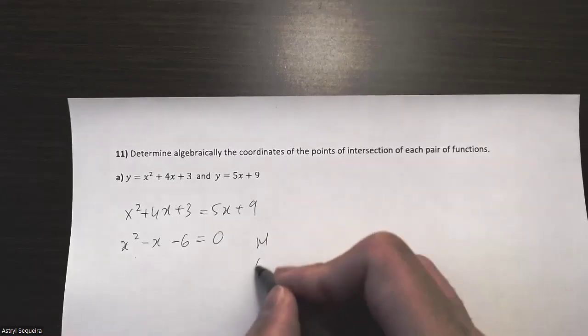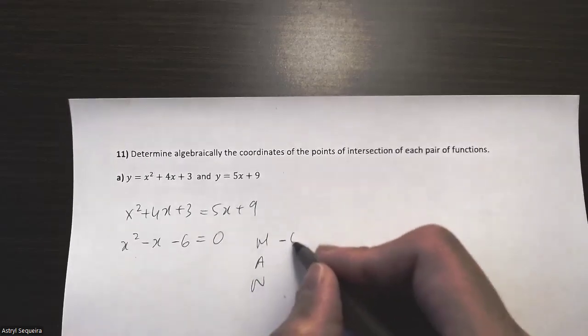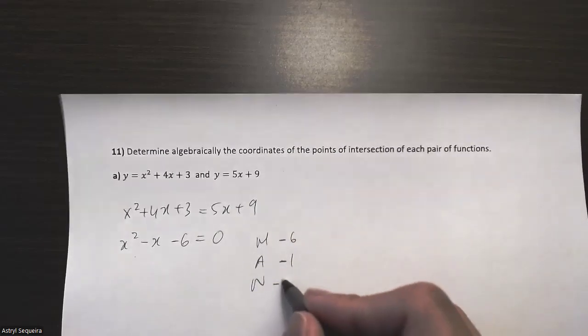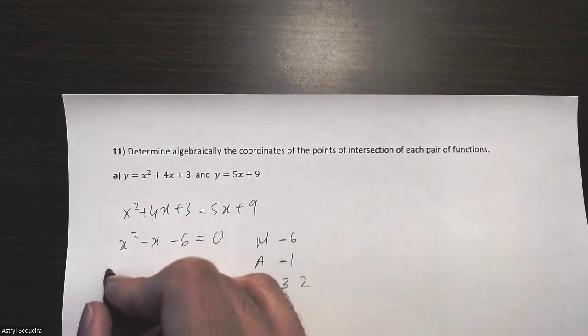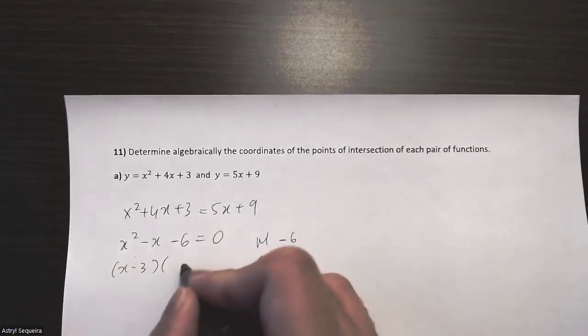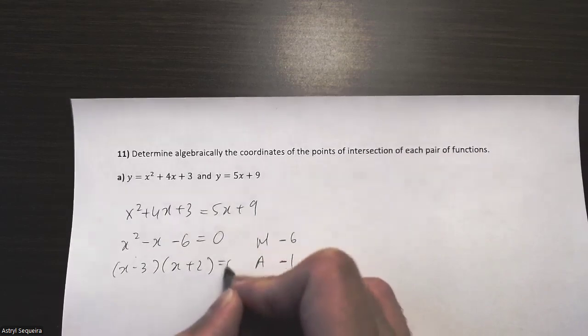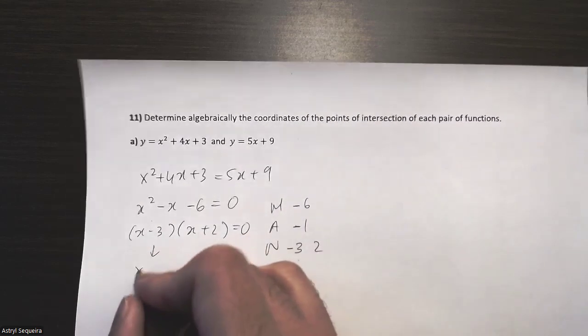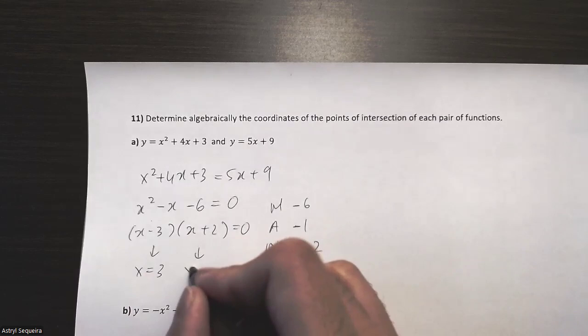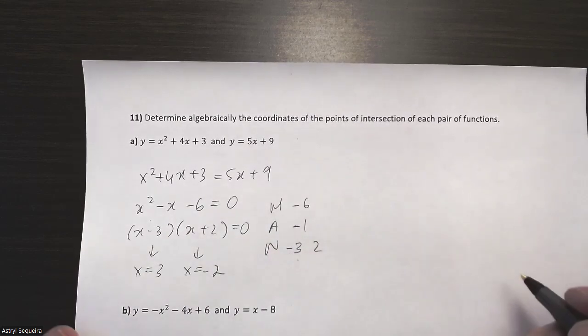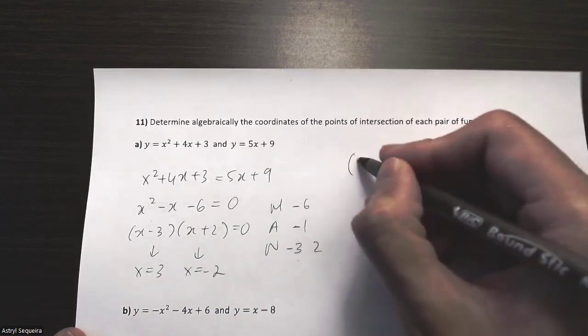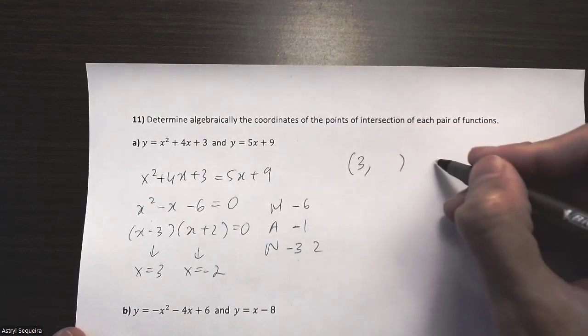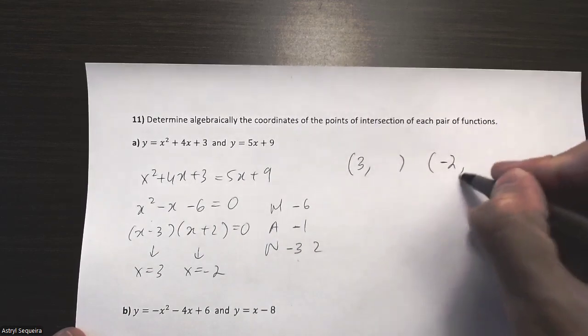Then I can factor this with my man method. So what multiplies to negative 6 adds to negative 1. It's just negative 3 and 2. Simple trinomial, so I can do it instantly. So I know that x equals 3 and x equals negative 2 are my solutions for x, but I need to find the y values as well because these are points of intersection.